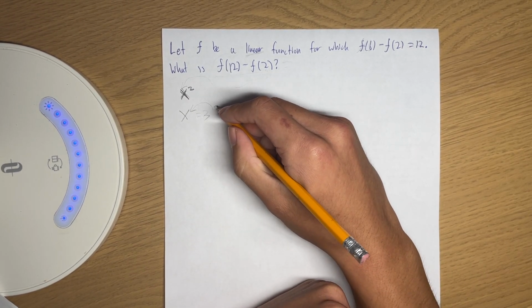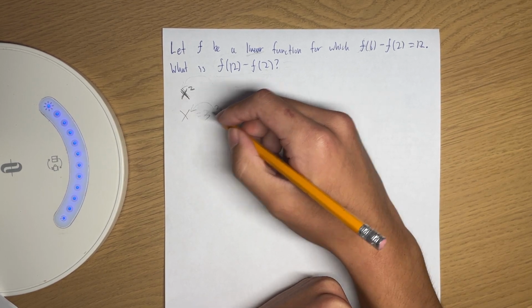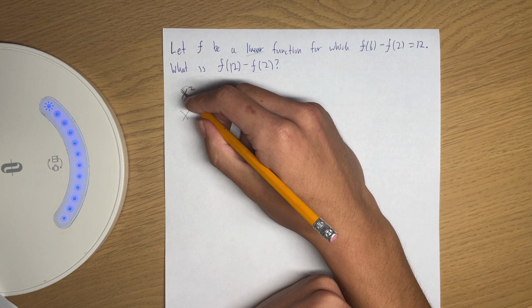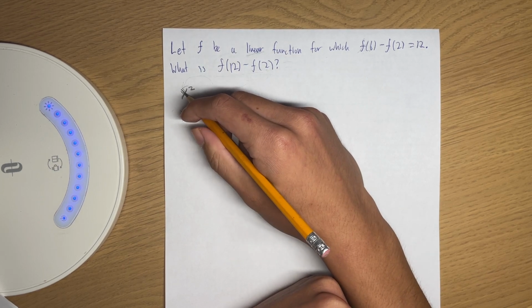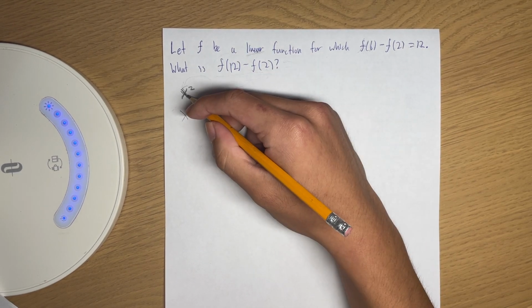So if apples was 3, 2x would just be 6. But this thing is self-dependent in a way. It's like a whole equation in and of itself.